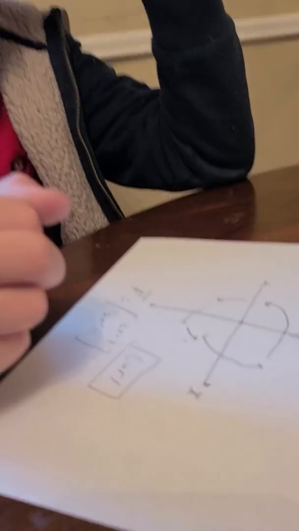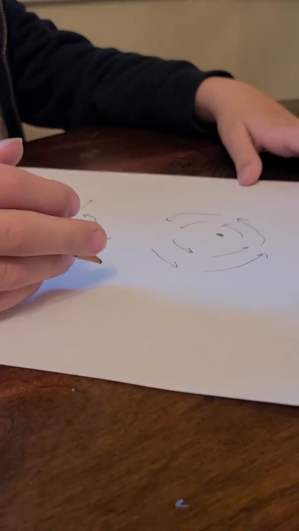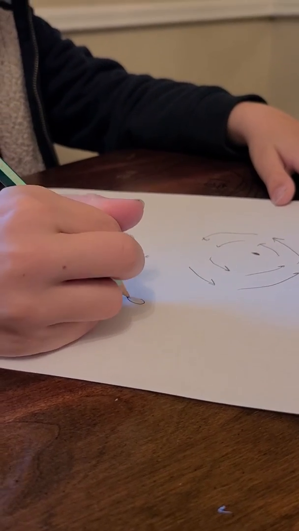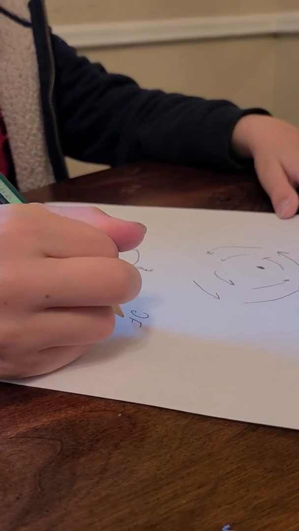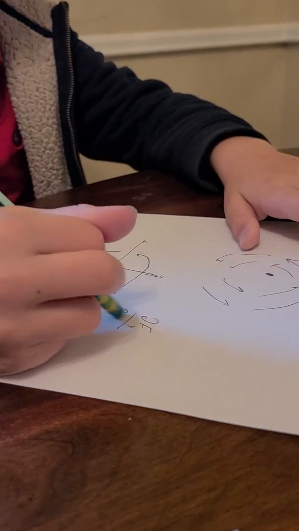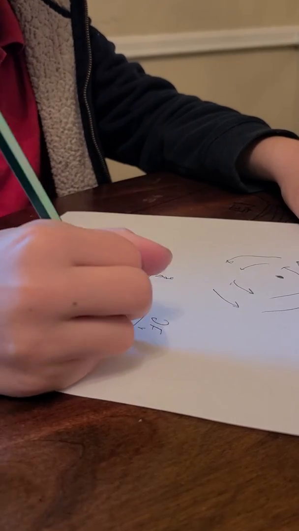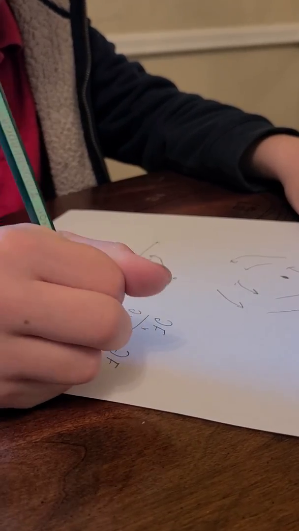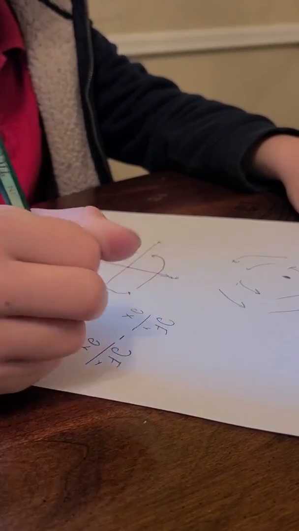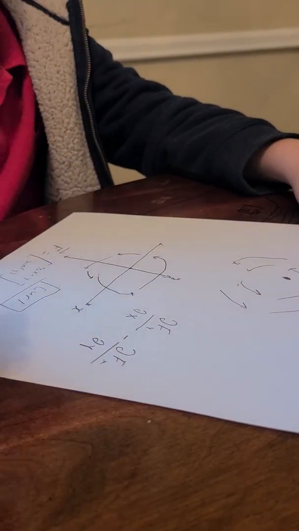And the formula for 2D curl is partial fy over partial x, minus partial fx over partial y, where fx and fy are the x component and the y component.